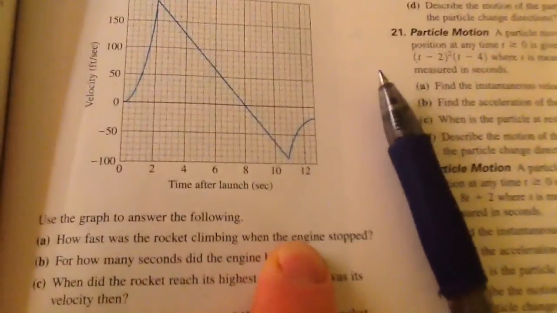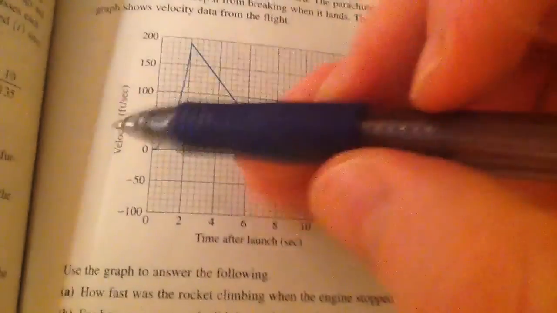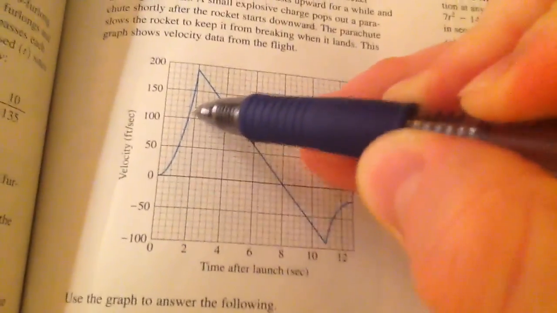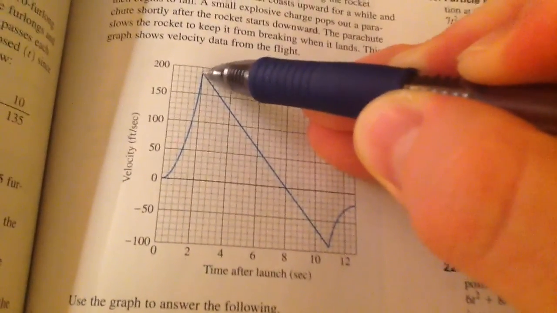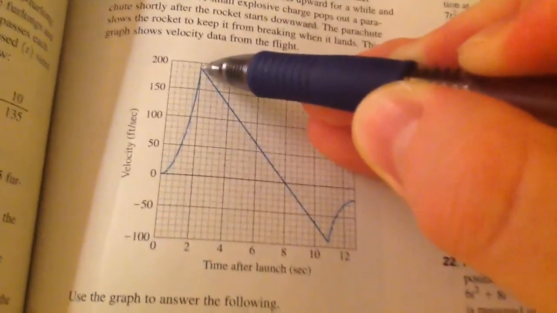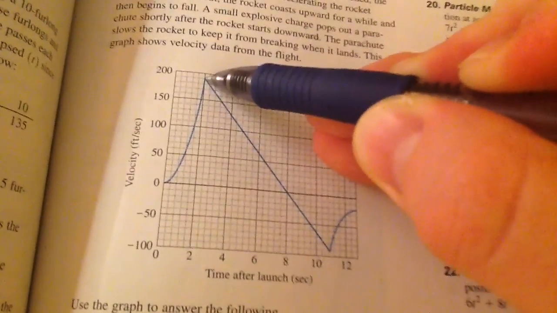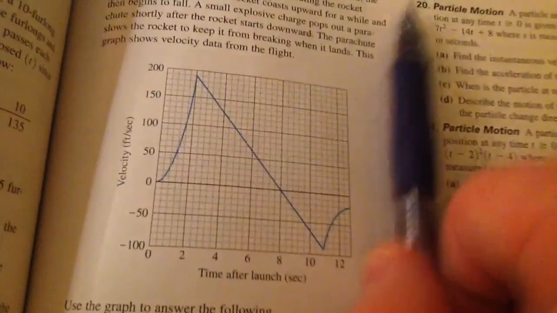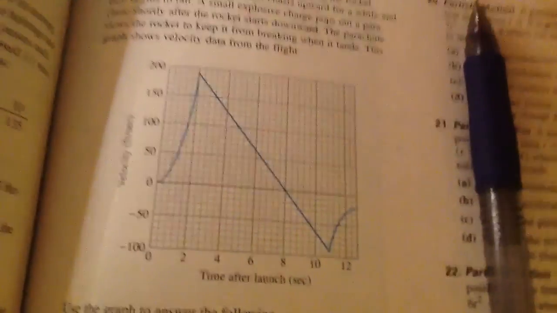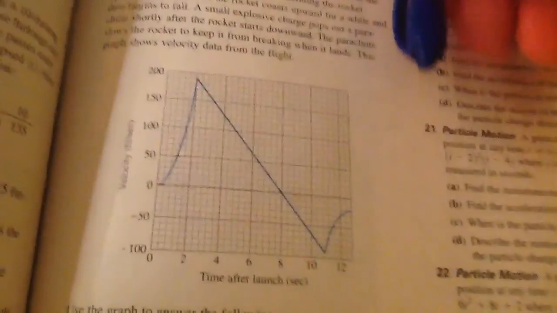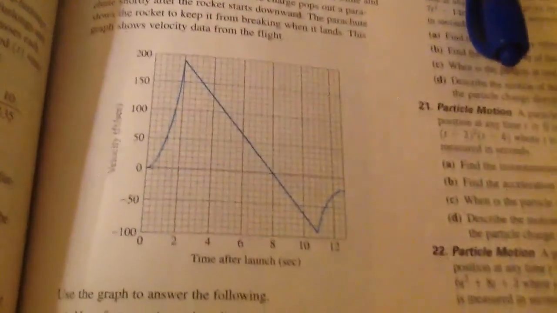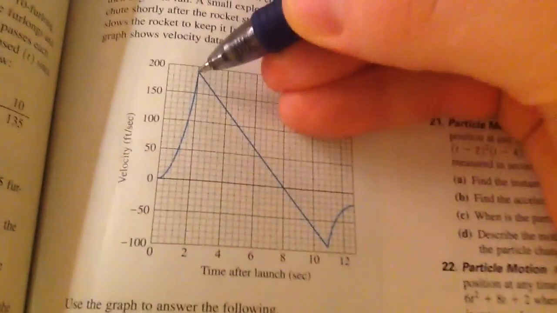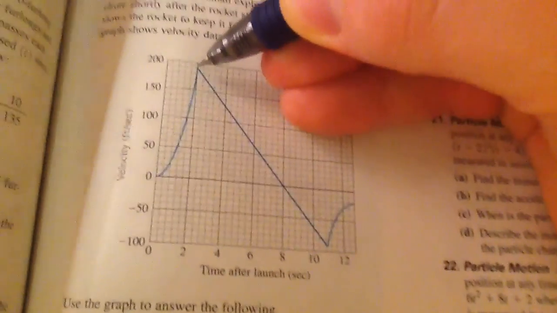So how fast was the rocket climbing when the engine stopped? We can answer that question now. It's going faster and faster. All of a sudden it stops. It reaches its fastest speed right here. And then it's still traveling upward, but not as fast as it was before. So that's where the engine stops. Because when the engine's burning, it's going faster and faster. As soon as the engine stops burning, gravity's acting on it, so it's going to start slowing down. It's still going up, but it starts slowing down because gravity's pulling on it. So right there, how fast was it going? I don't know. Estimate. I think I said like 190 in my answer.